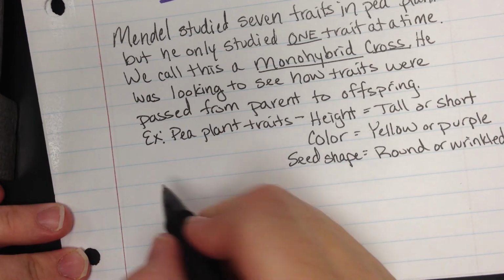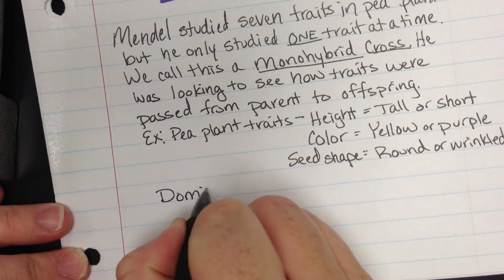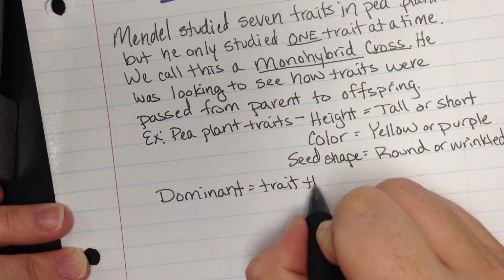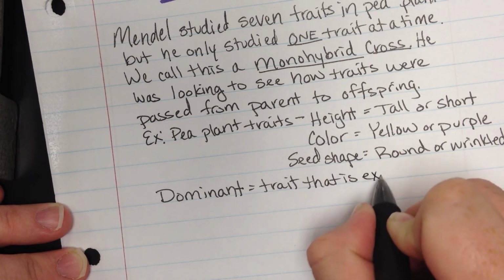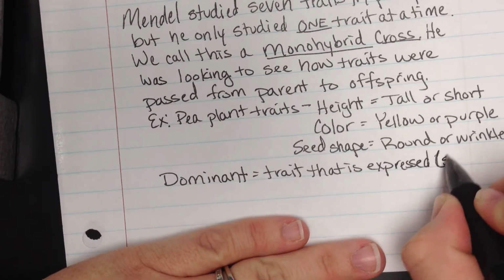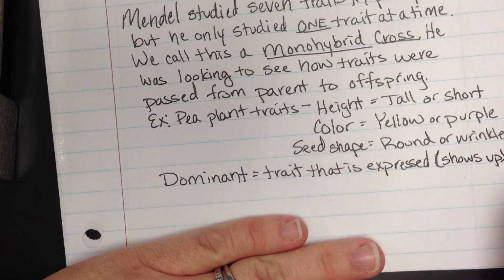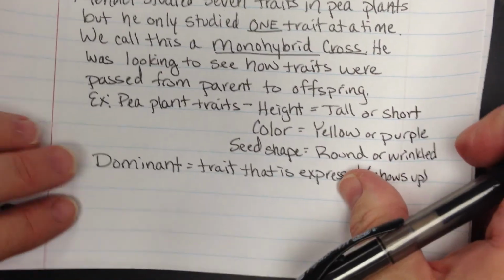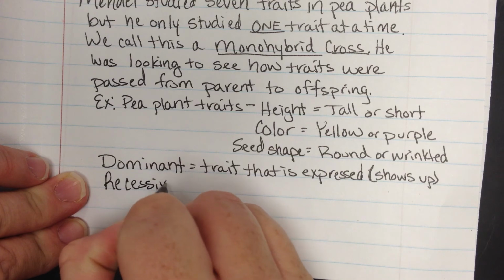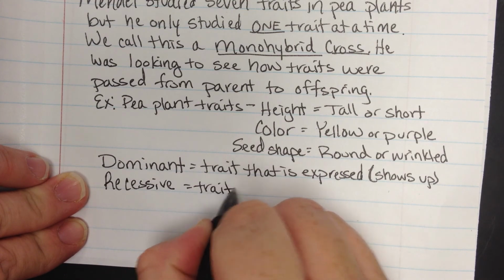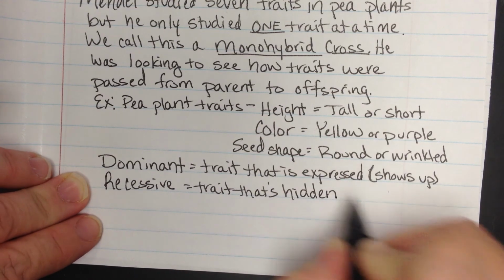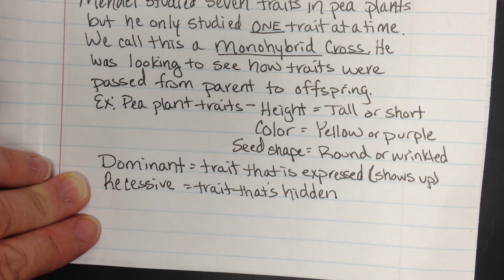And so we now call these terms dominant. Okay, and this is the trait that shows up. We say trait that is expressed. And I'll put in parentheses, that means shows up. Oops, I'm sorry, I'm off the camera screen. There we go. And then we have recessive. And this is the trait that's hidden. Okay? And we don't always see it from one generation to the next.